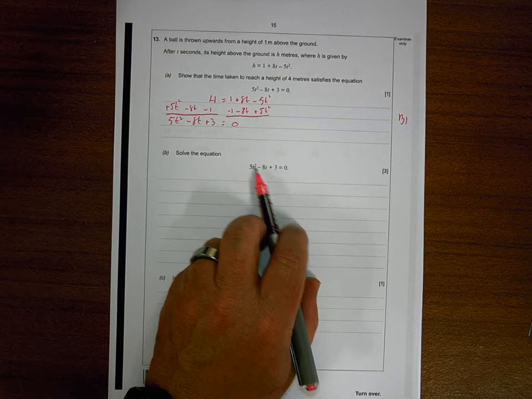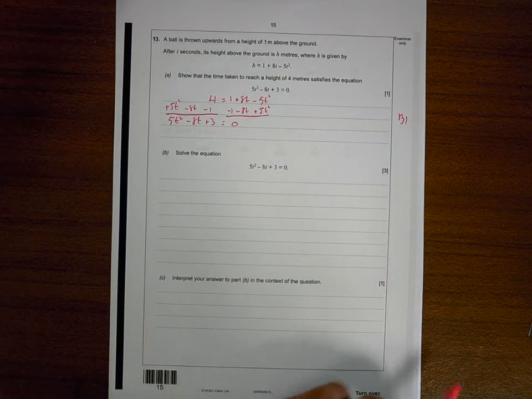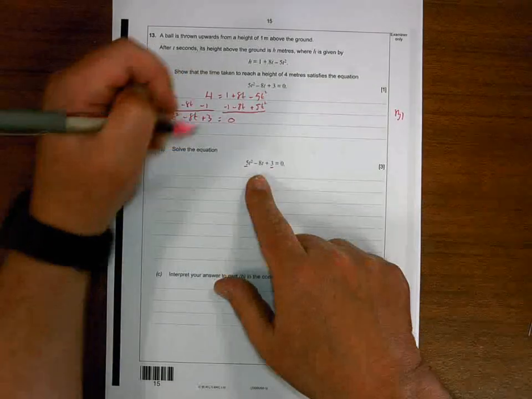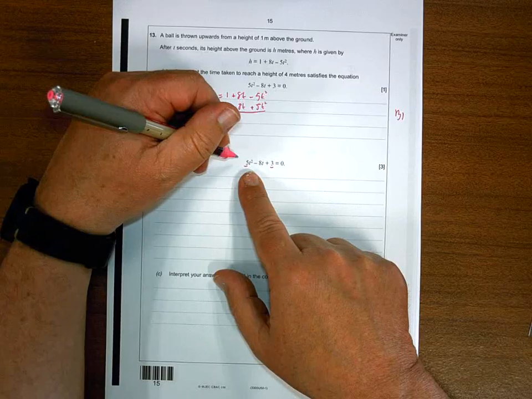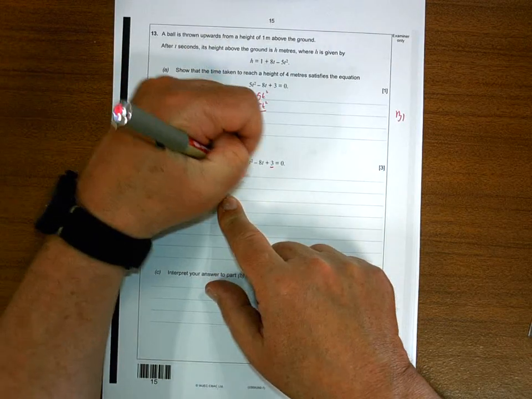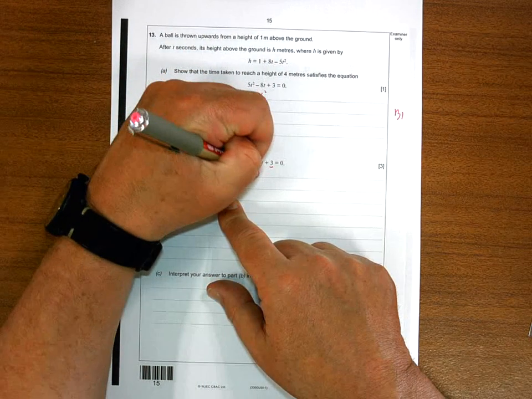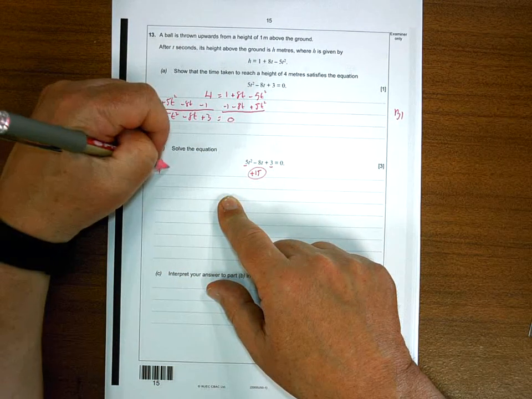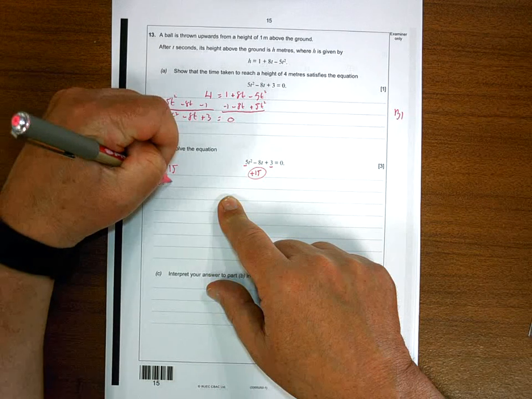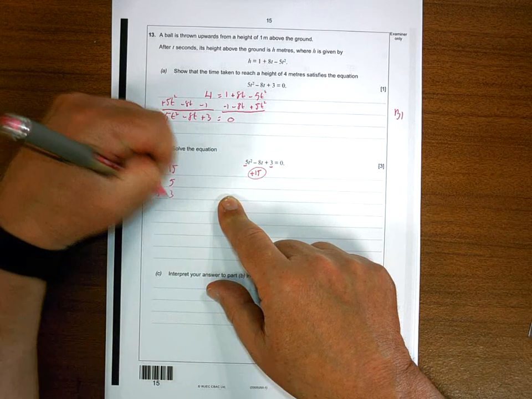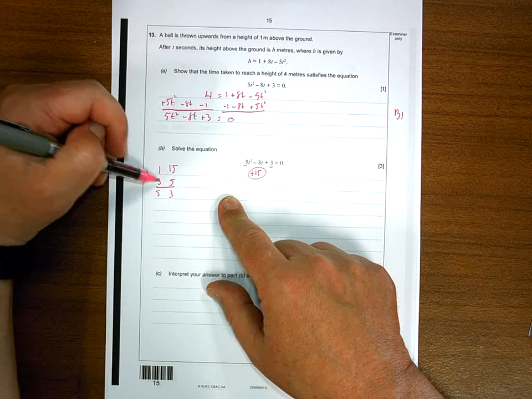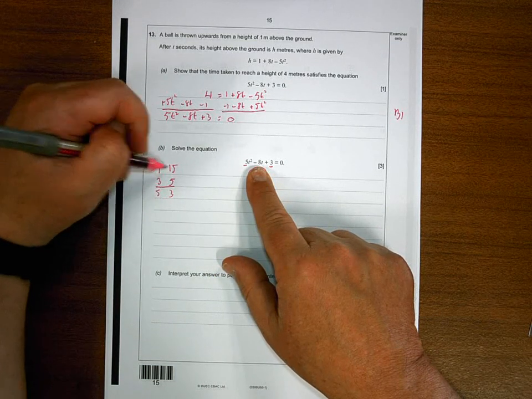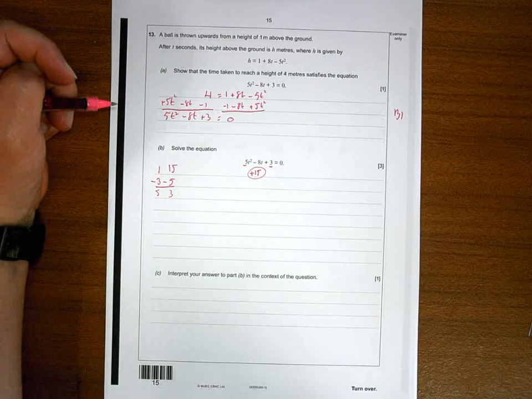a letter term, and a number only term. The way we do it is we multiply the number in front of the t squared with a number only, and I'm going to get plus 15. Okay, so then I need to list the factor pairs of 15. There aren't many. In fact, that's it. And I'm looking which pair can combine to make negative 8. Nothing I can do there, but if those were both negative, I'd get negative 8.